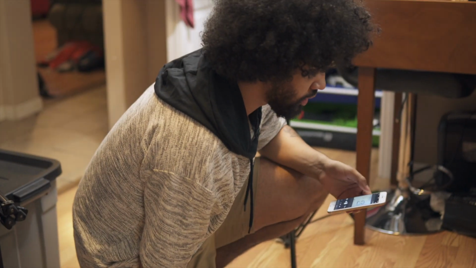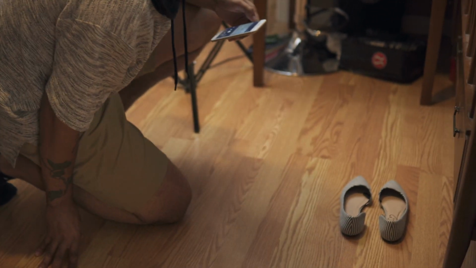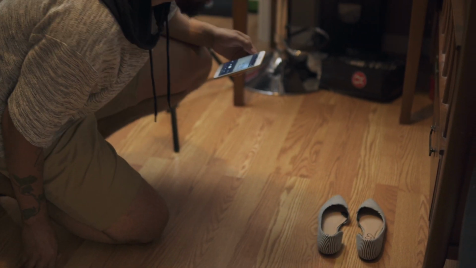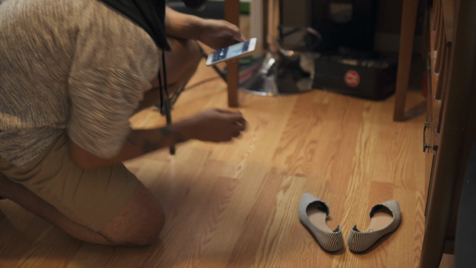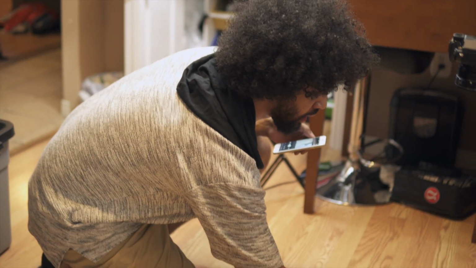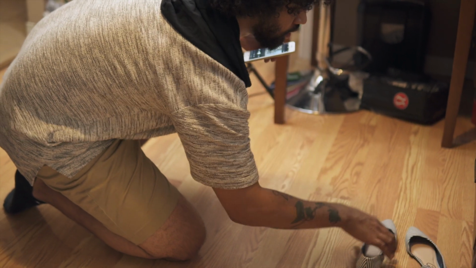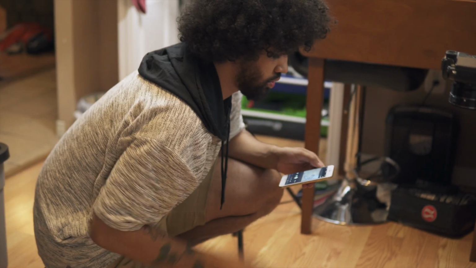Let's just put them beside each other. That's 3. Or is that 2? That's 2. Okay. Now let's put it this way, and let's point them back into each other. Okay.